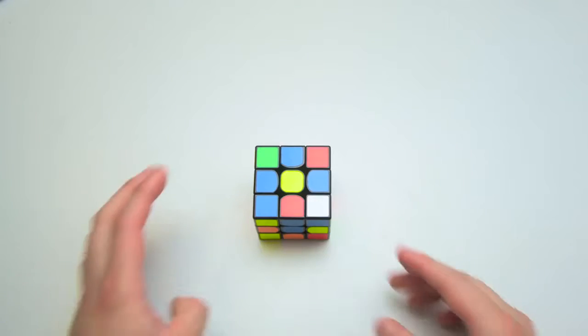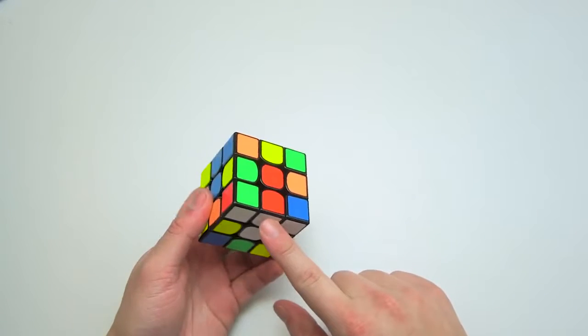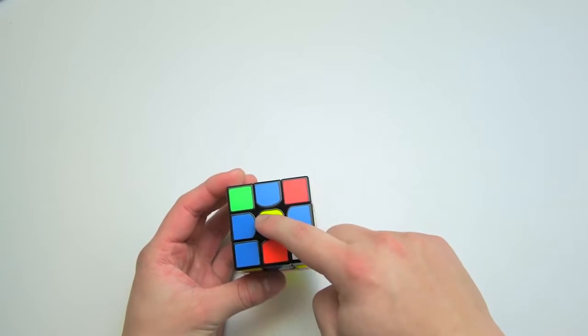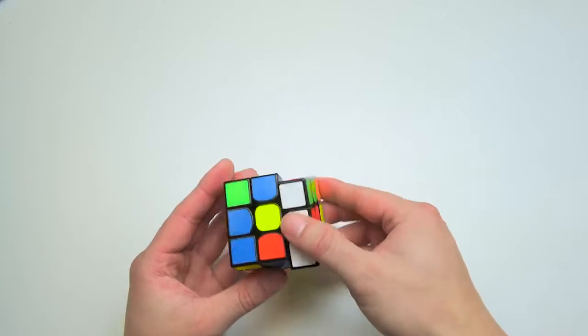Here's one situation you may encounter while solving the daisy. This white-red edge is all the way at the bottom, which is on the opposite side of the yellow center. To solve this, simply turn this side twice to get the piece into place.